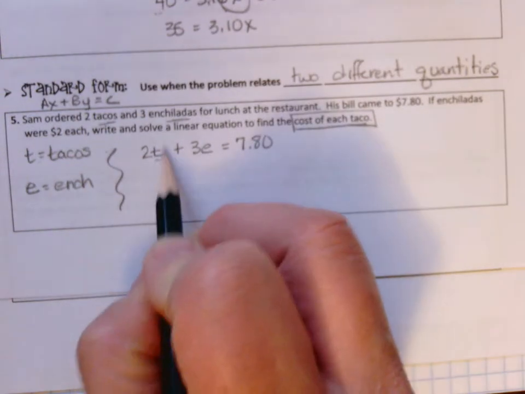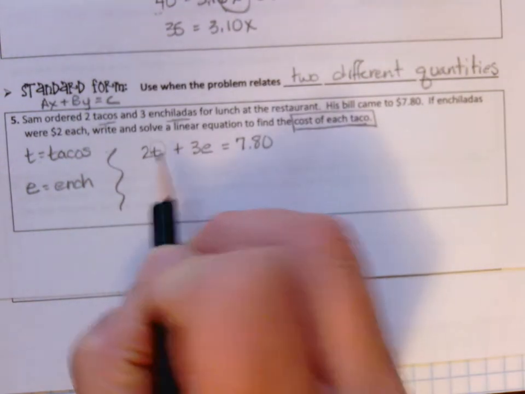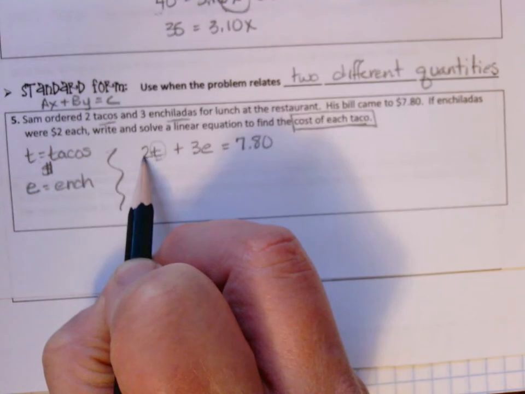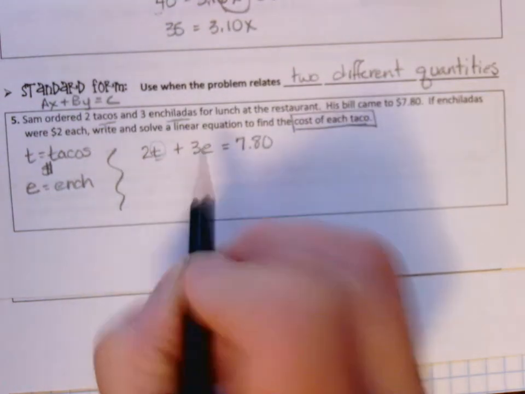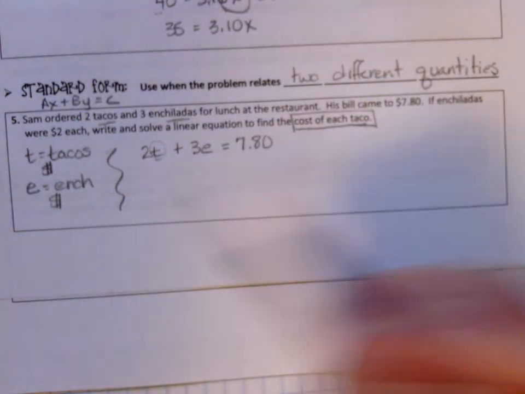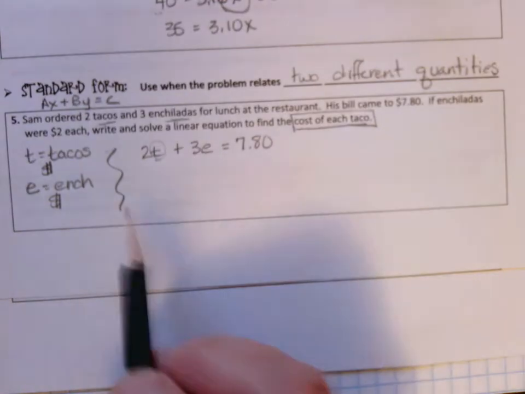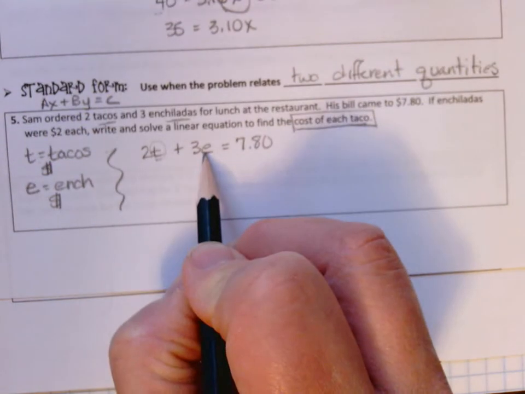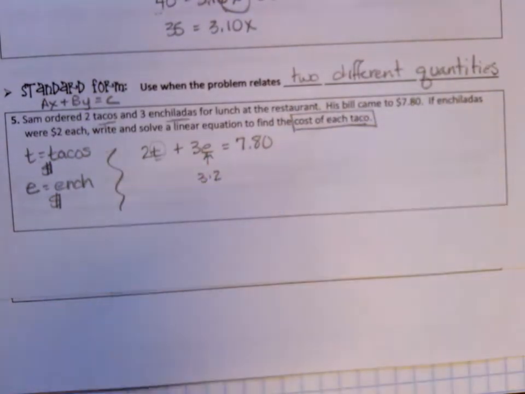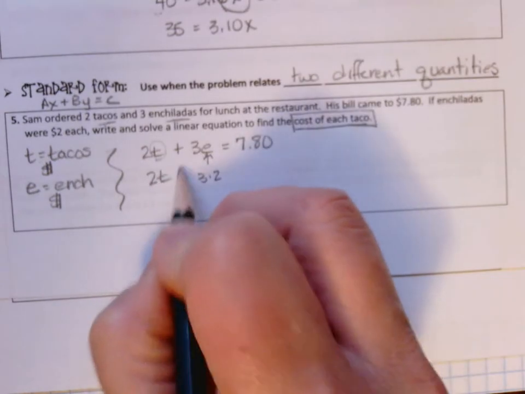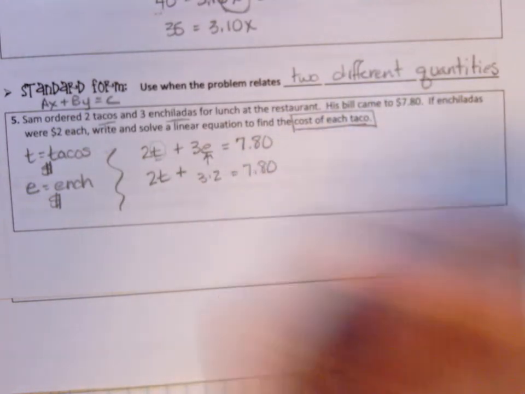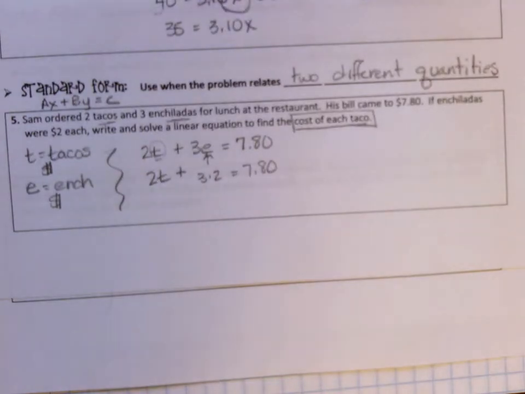Now, notice this isn't the number of tacos. It is their price, because we're going to multiply the number of tacos times their price. And this isn't the number of enchiladas, but it is their price. And so they've told us that enchiladas are $2 each. So we can go ahead and make the substitution right there. So we have 2 tacos plus $6 worth of enchiladas is equal to $7.80.